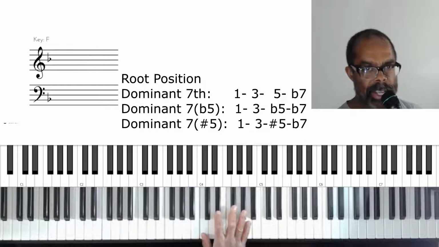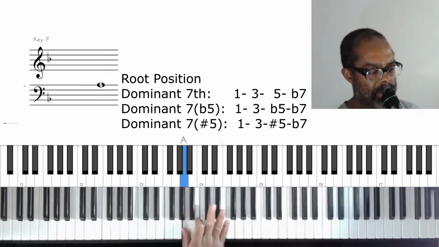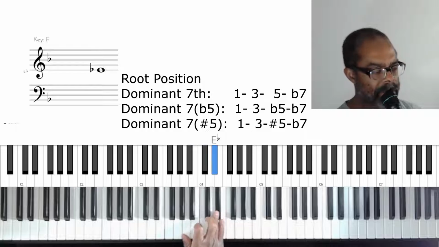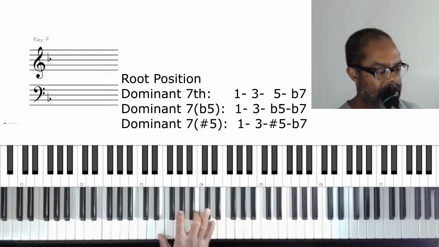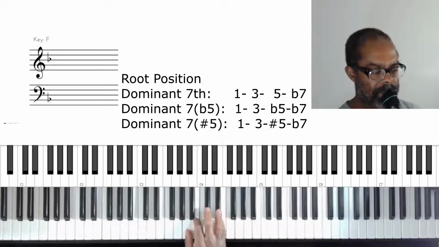Next key of E major. I think what I'll do is start below middle C here. So 1, 2, 3, 4, 5, 6, 7. Take that 7 and flat it. So root, 3, 5, flat 7. Next key, key of A major.